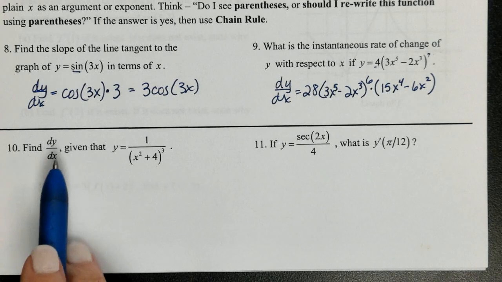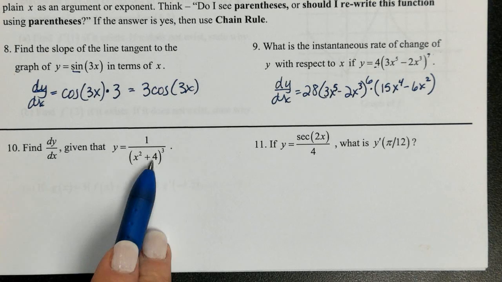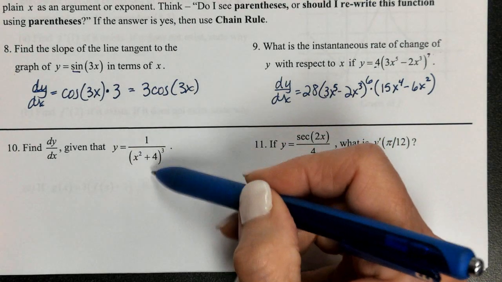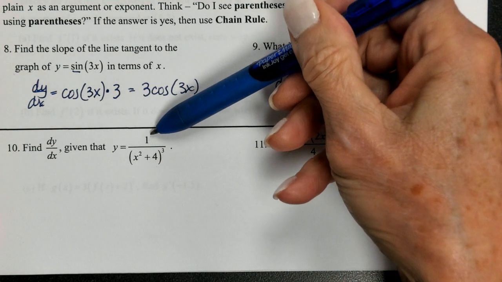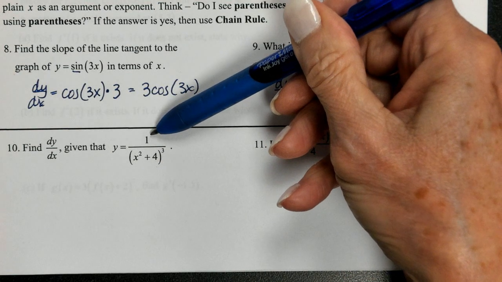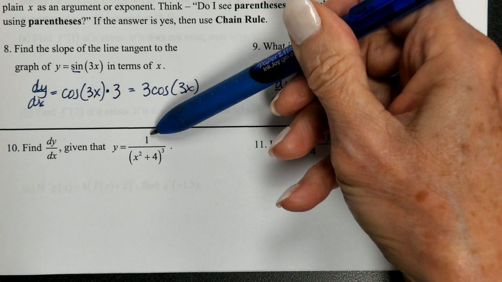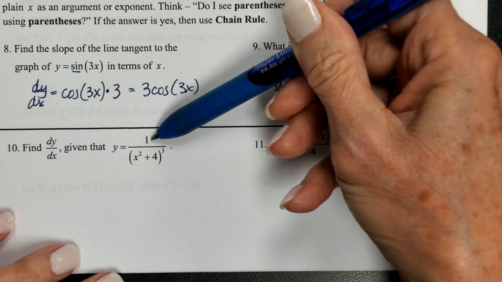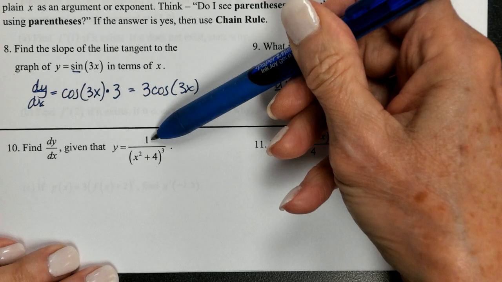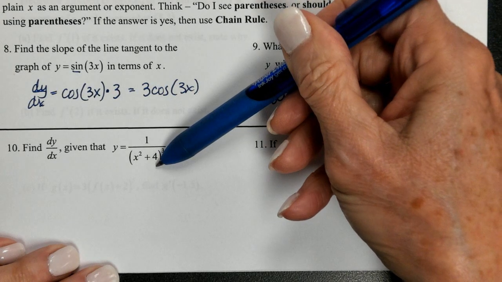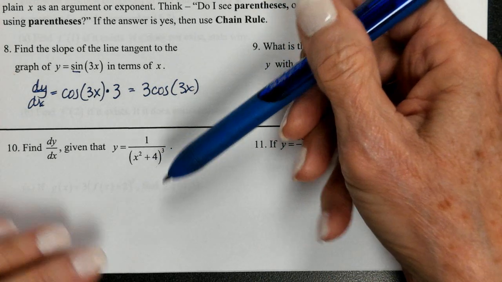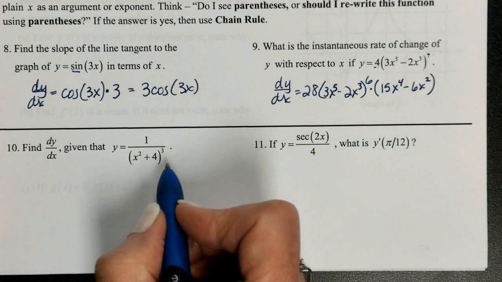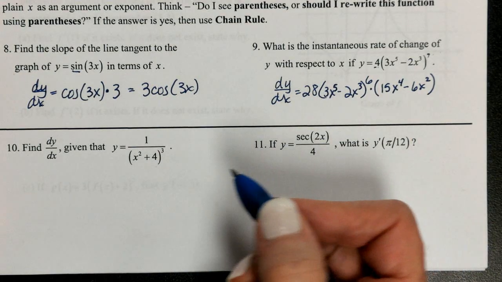Okay, find dy dx. So this time it is a quotient, isn't it? However, up on top is just a number. I personally tend not to use the quotient rule when there's just a number up on top or on the bottom. It's easier for me not to use the quotient rule if there's a number on top or on bottom, okay? So I'm not going to use the quotient rule, even though I could.